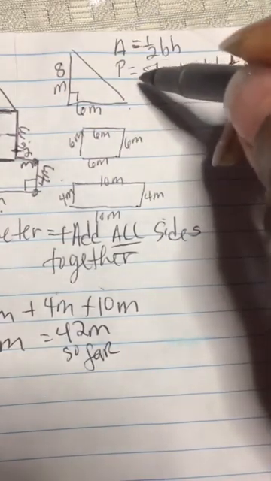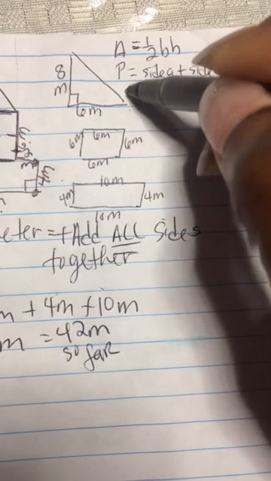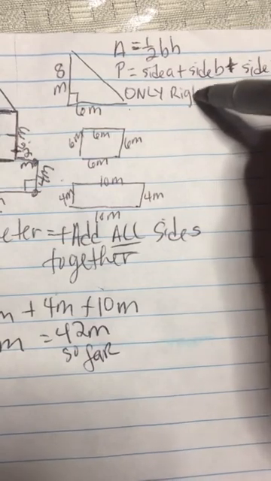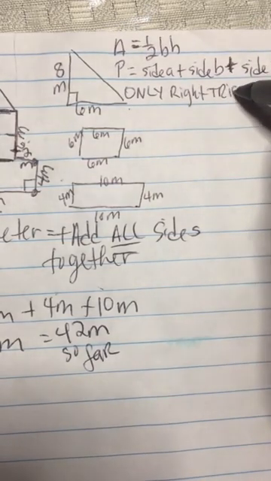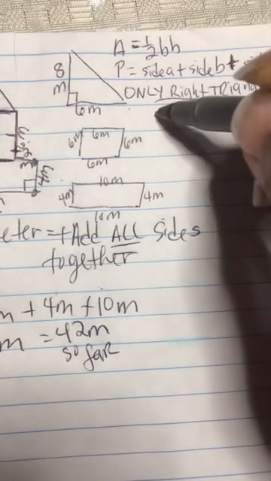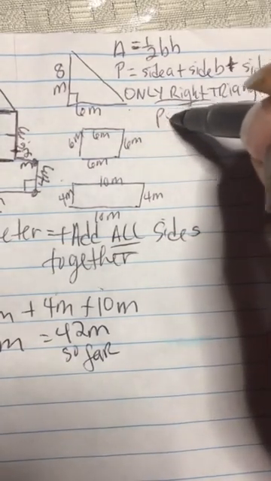I'm going to put, only works with the right triangle. This is a little shortcut, and it's called the Pythagorean Theorem.